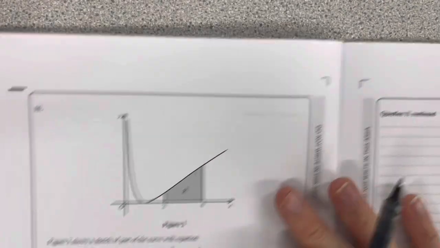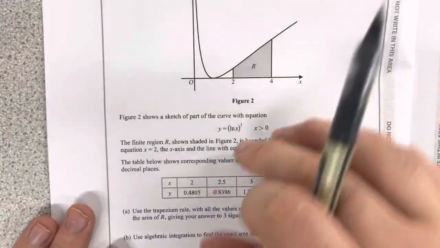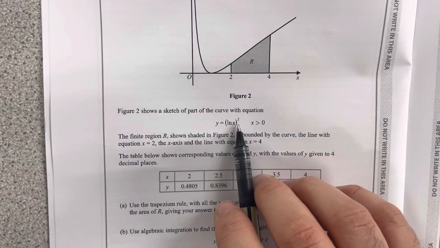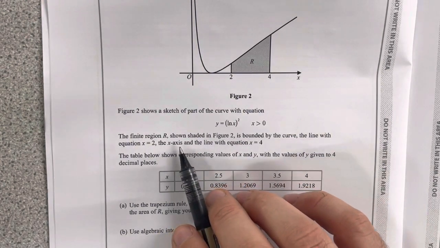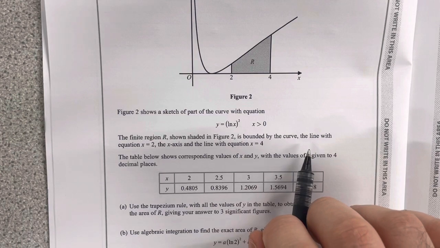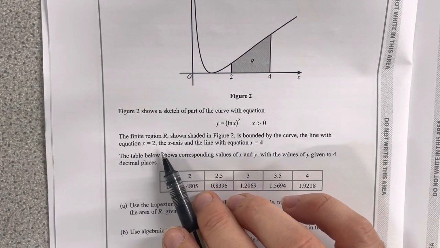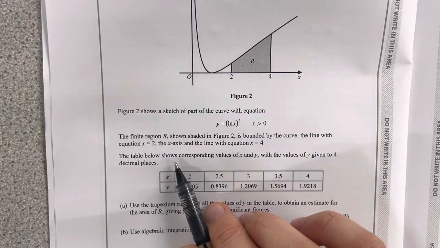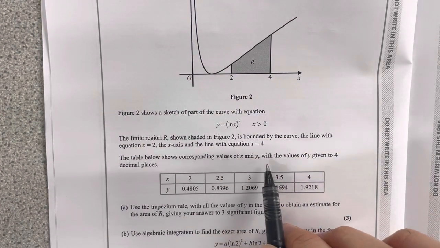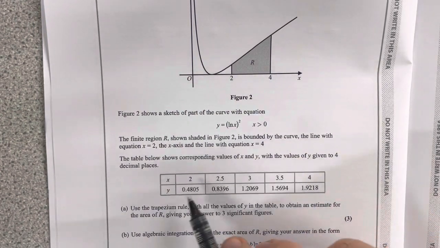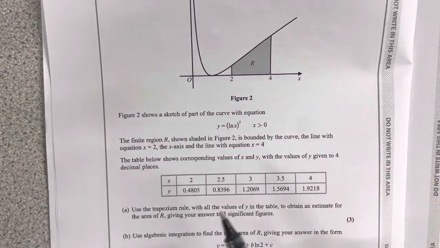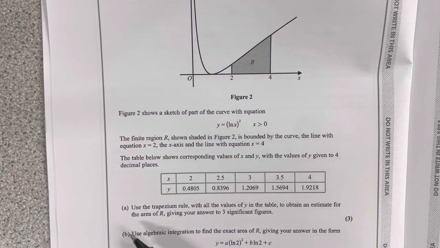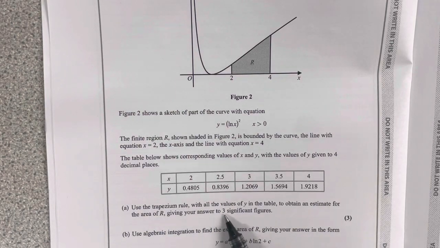Question 11. Figure 2 shows a sketch of part of the curve with equation y equals log of x squared. The finite region R shown in figure 2 is bounded by the curve, the line with equation x equals 2, the x-axis, and the line with equation x equals 4. The table below shows corresponding values of x and y with the values of y given to 4 decimal places. Use the Trapezium Rule with all the values in the y table to obtain an estimate for the area of R, giving your answer to 3 significant figures.